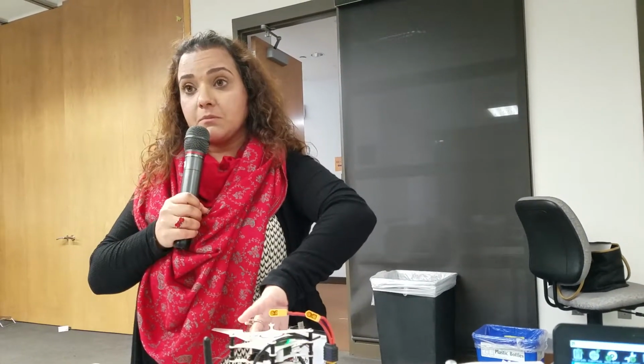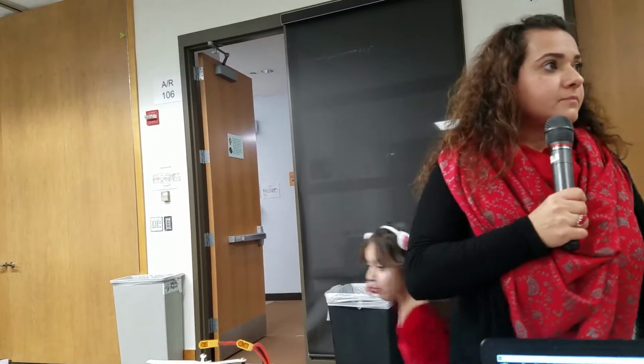So what we could do is we could swap out the plates and customize them for the new components that we update for electronics. Yes.